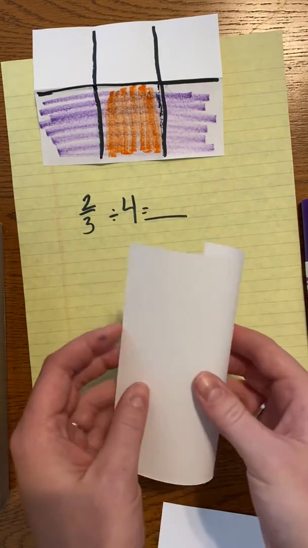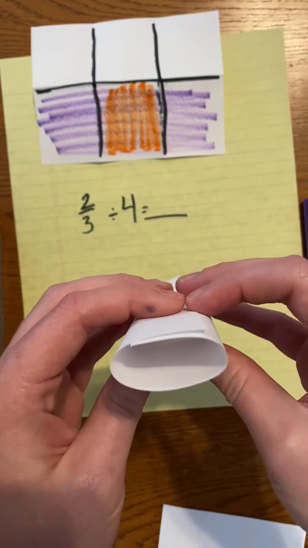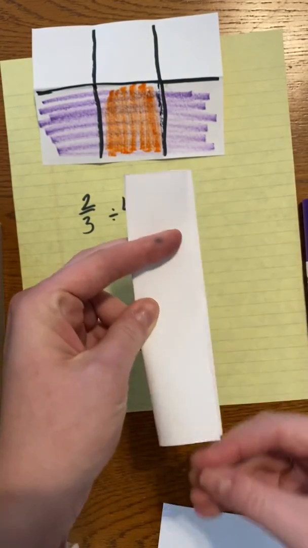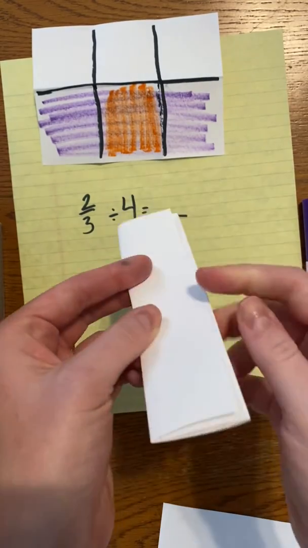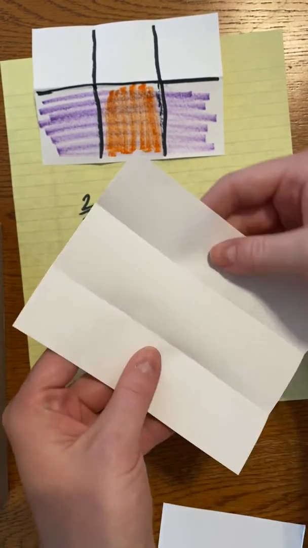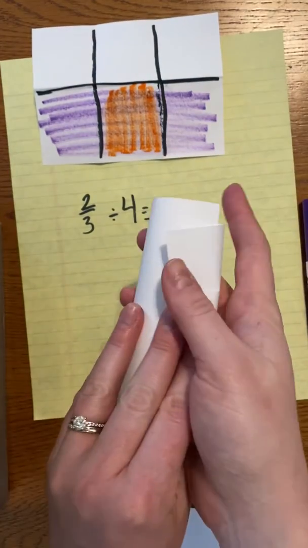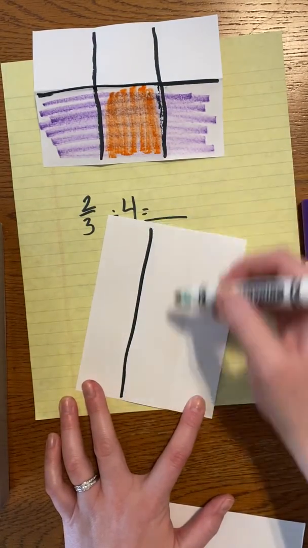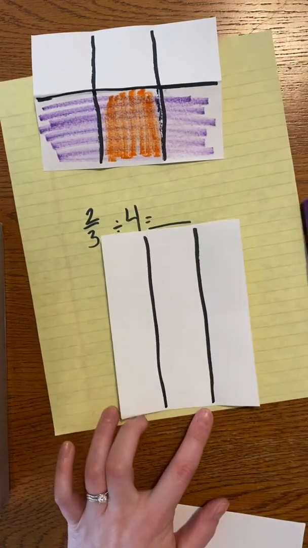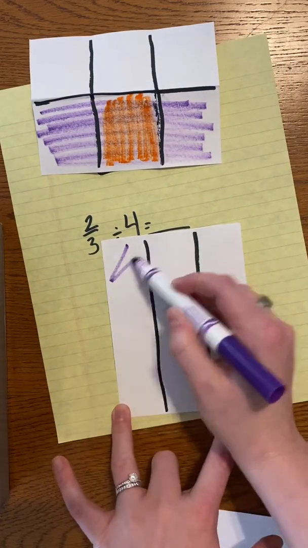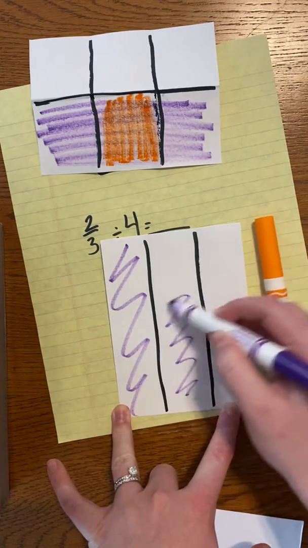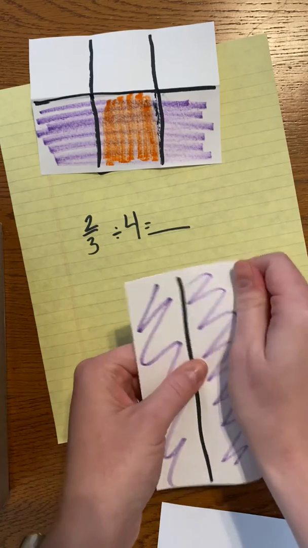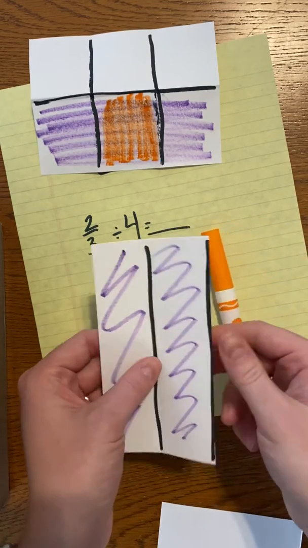So to fold this, I'm going to do my burrito and crease the burrito. And that way I have thirds. And it doesn't matter if you fold it like I am this way, or you could have folded it into thirds the other way. But then I'm going to trace my folds. And I'm going to shade in 2/3. And then now I need to take these 2/3 and put them into 4 groups.